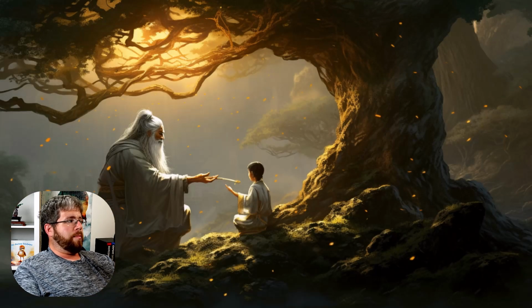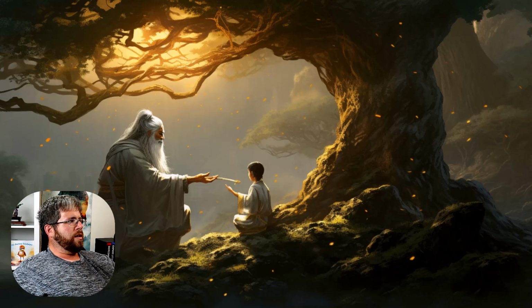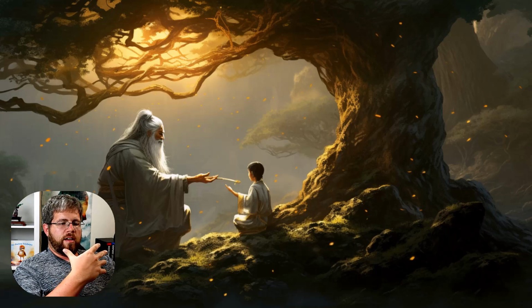The next step is number 4, meeting with the mentor. At some point along the journey, and these don't necessarily happen in order, but they usually do, the hero meets with a mentor, and the mentor gives them some kind of wisdom. The hero will often give the person a gift of some kind, something to help them in their journey.